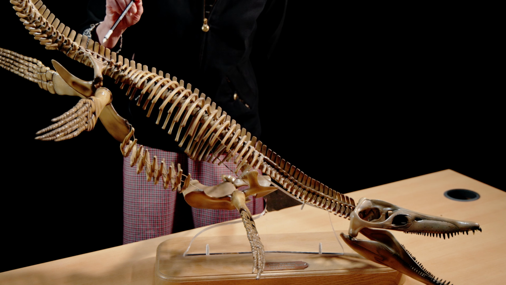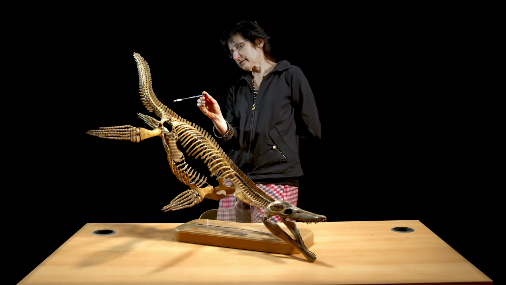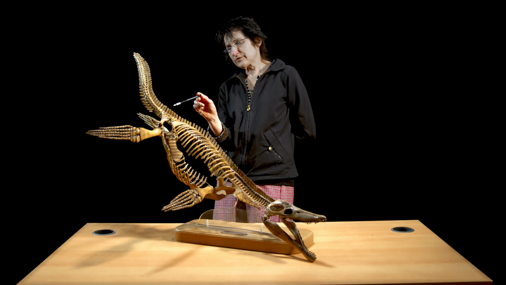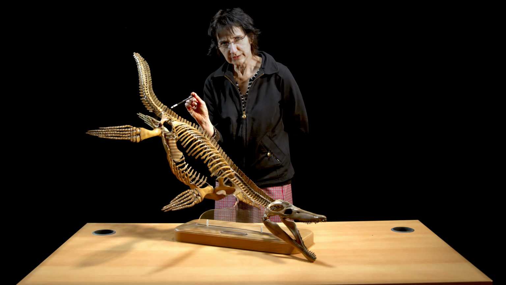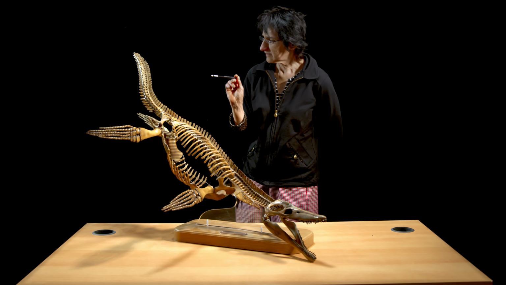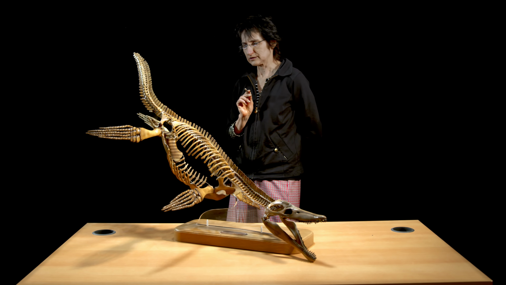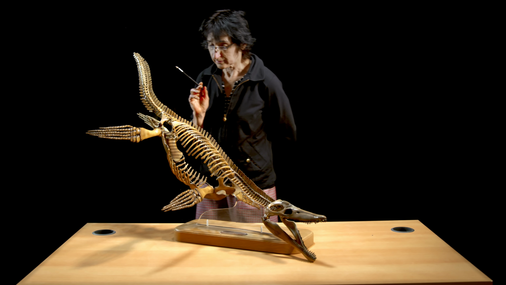I didn't mention the tail, which in this model seems to be rather long. I don't actually know that we know for sure how many vertebrae were in a pliosaur tail, but I think it might have been fewer than this model shows. However, we're not sure of that, so give it the benefit of the doubt.